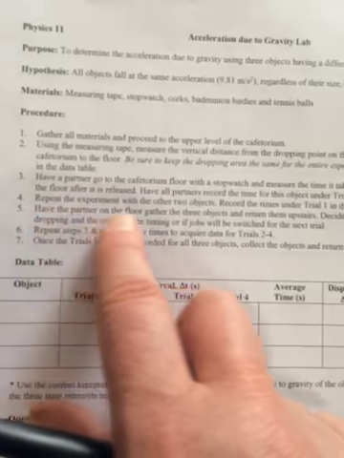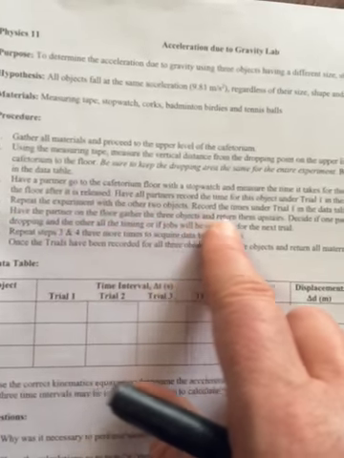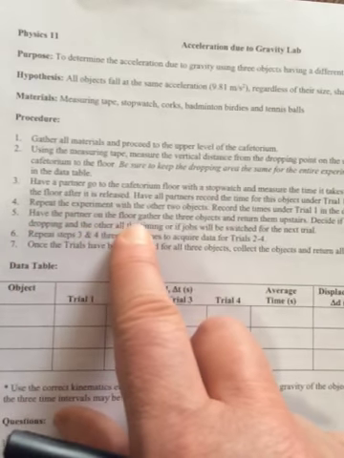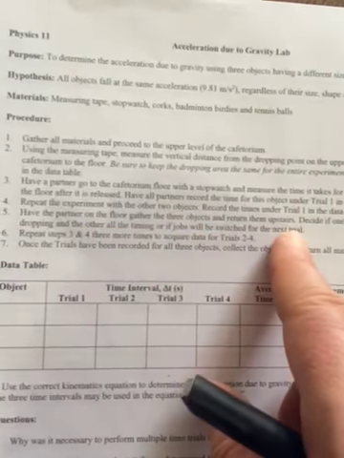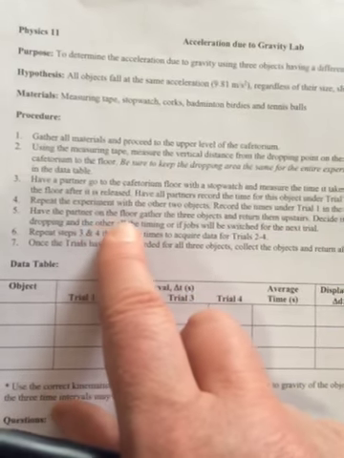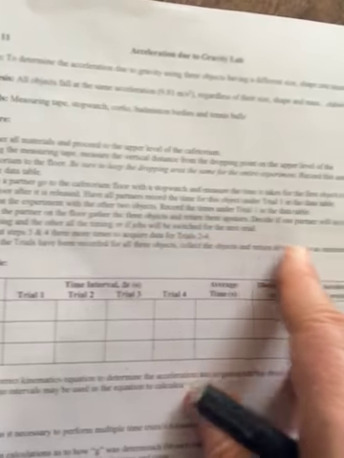Okay, so do you see how you can leave out people and you can make it past tense? The experiment was repeated for the other 2 objects. The times were recorded. Then it says have the partner on the floor gather the 3 objects and return them upstairs. So you could just say the 3 objects were gathered and returned upstairs.